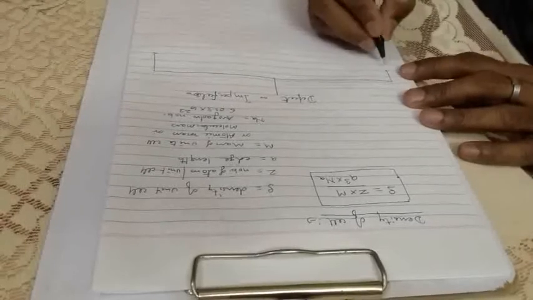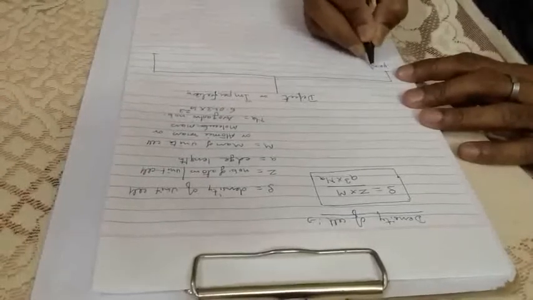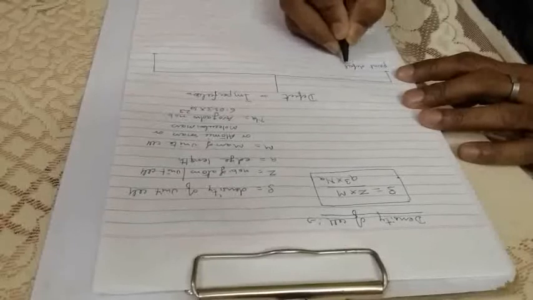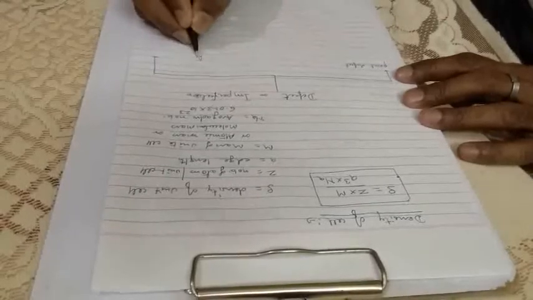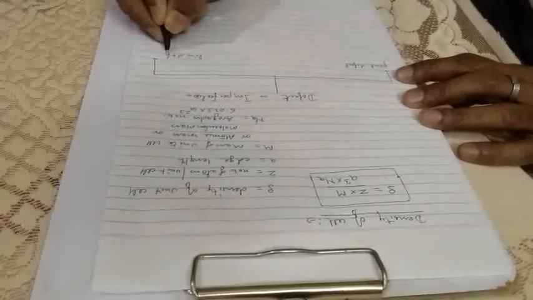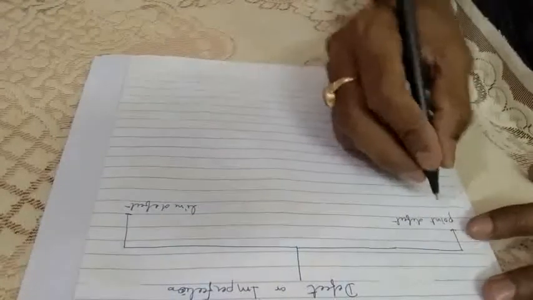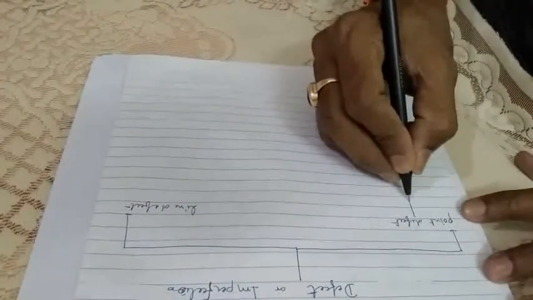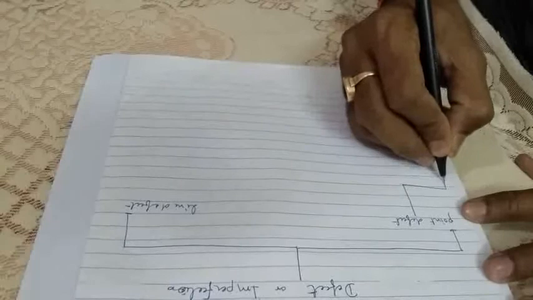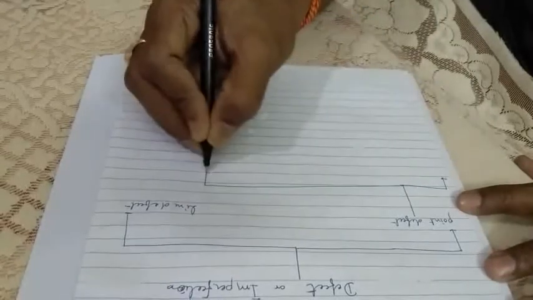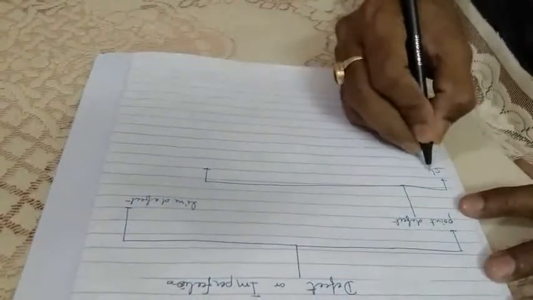One is point defect and the other one is line defect. Point defects are classified into two types.